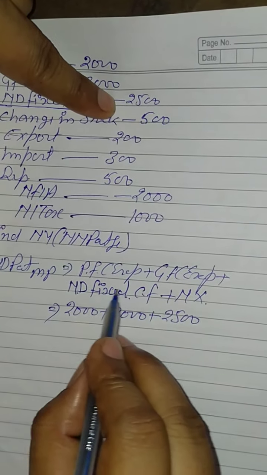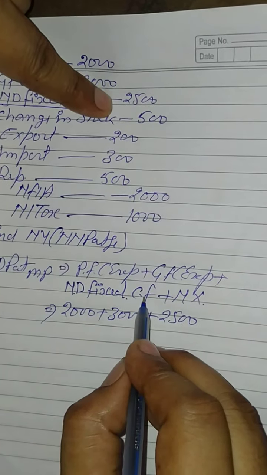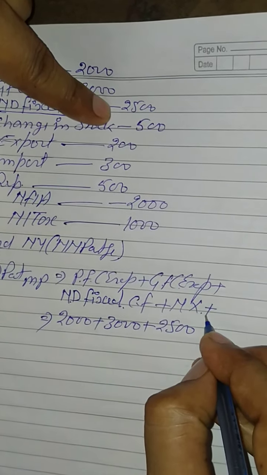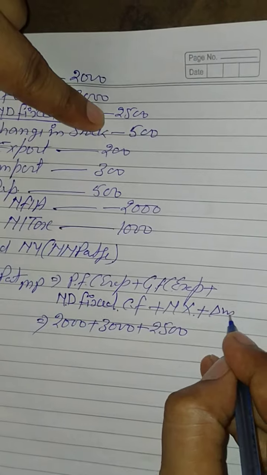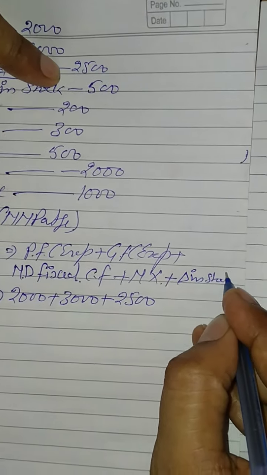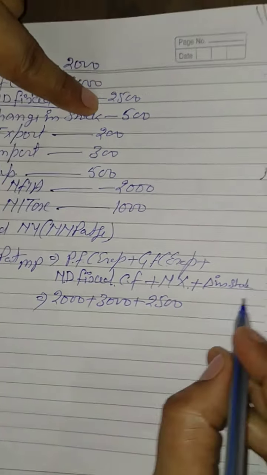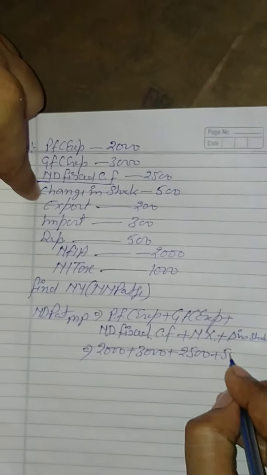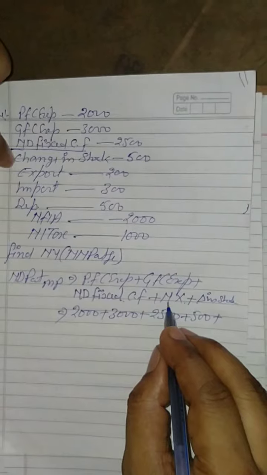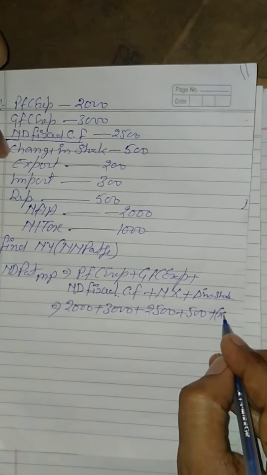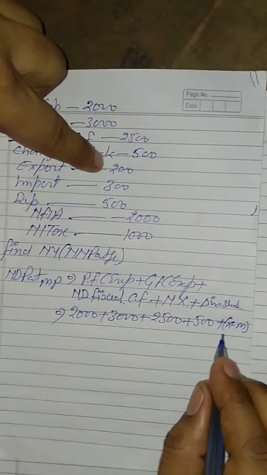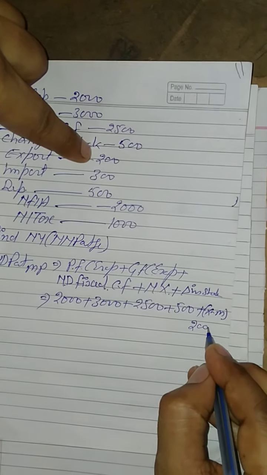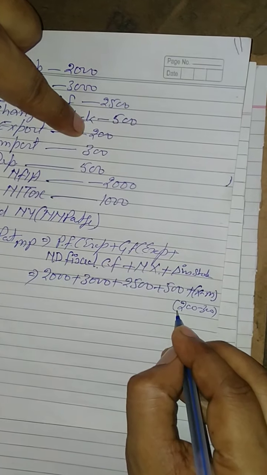And since net domestic fixed capital formation is given, you will add change in stock. So dear students, change in stock is 500, plus net export, that is the difference between export and import: exports 200 minus 300 import.